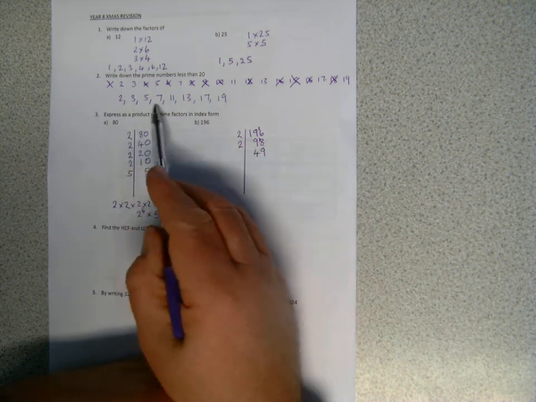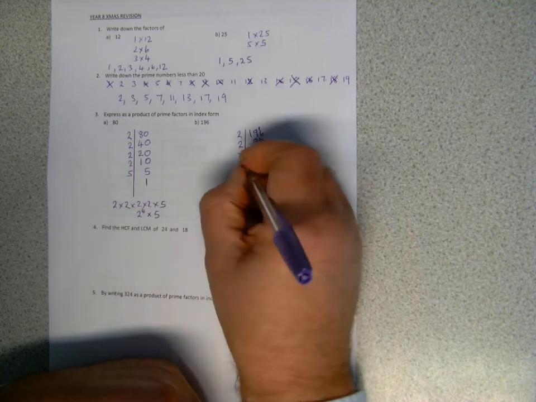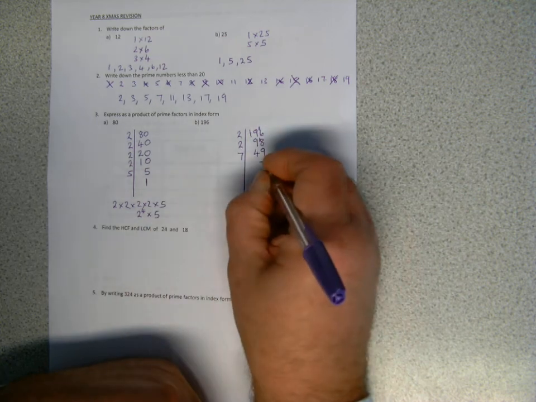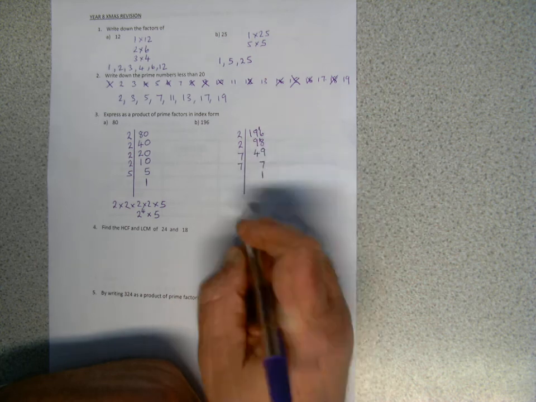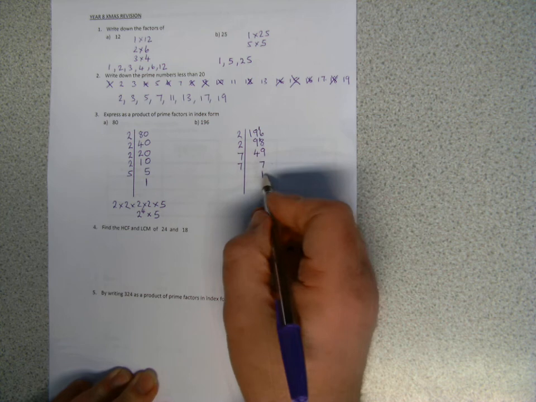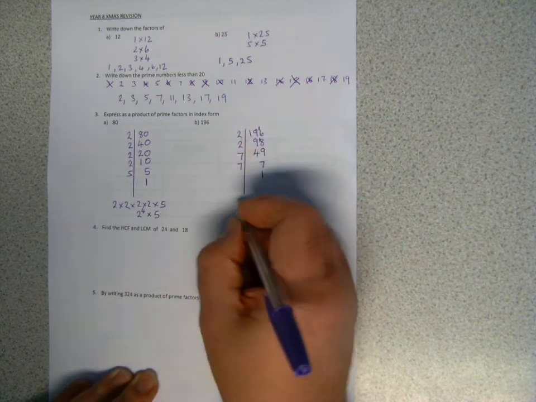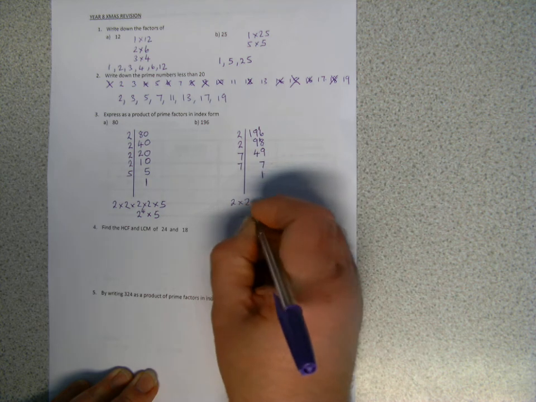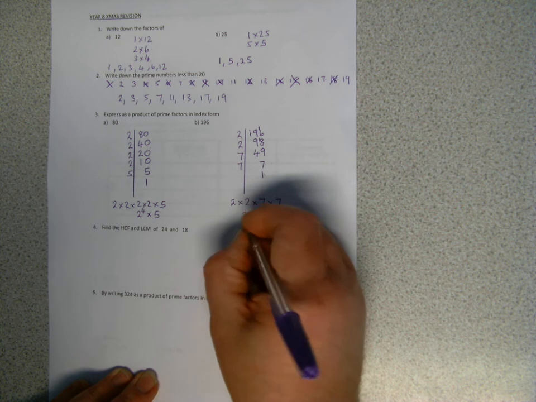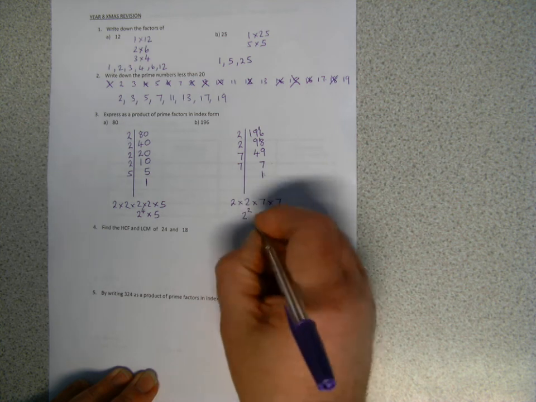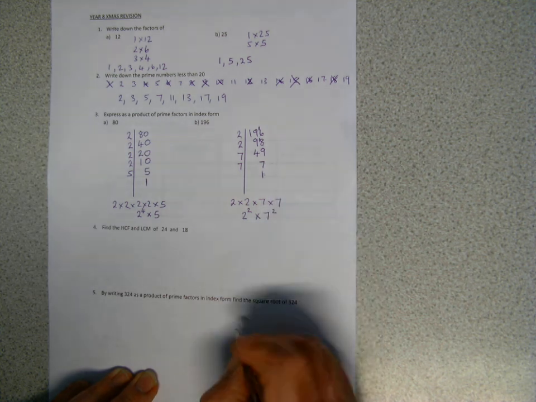49, looking at the list there, the next prime number that will divide into 49 is 7. So 7 into 49 goes 7 times. And then 7 will go into 7 once. Because I got 1 there, I finished dividing. So 196 is the same as 2 times 2 times 7 times 7. I got two 2's, so that's 2 to the power of 2, times I got two 7's, 7 to the power of 2.